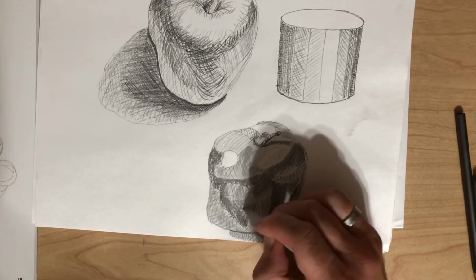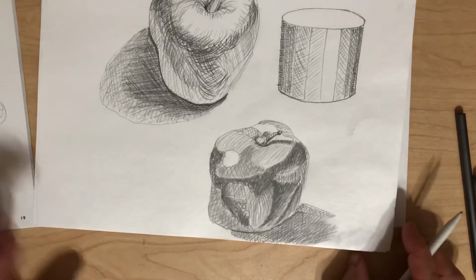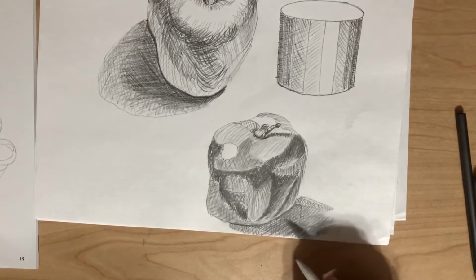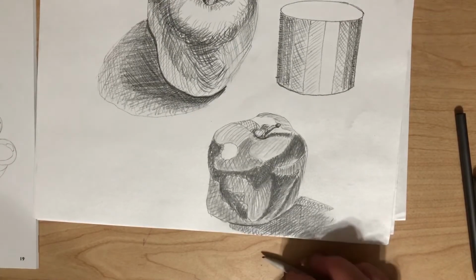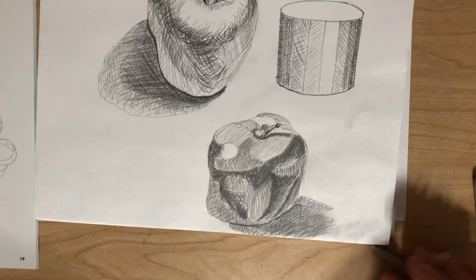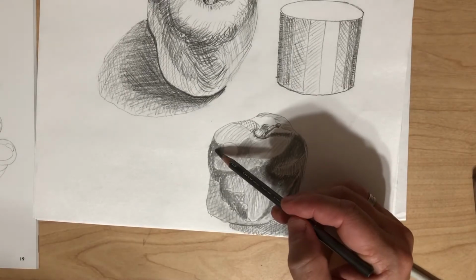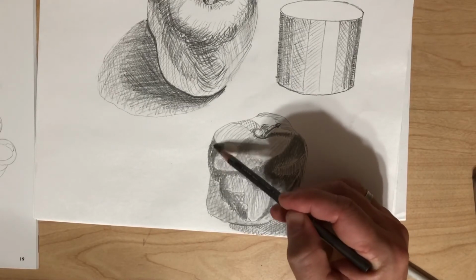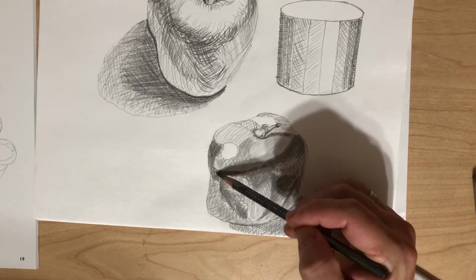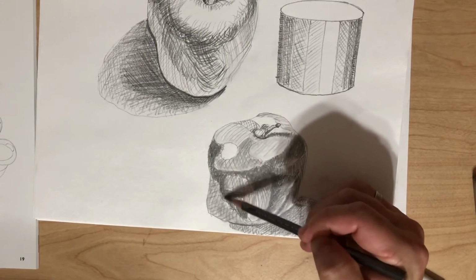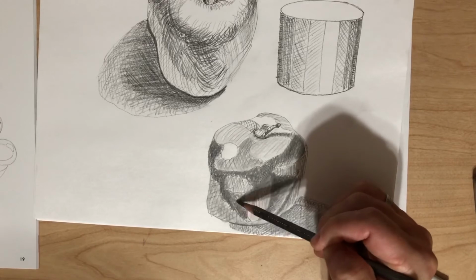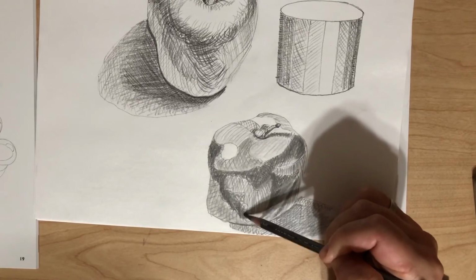All right, so I've kind of blended out a few places, and now I can blend a little bit more, or I can come back with graphite and darken some places. Like, I think I'll do that. Just put a little more lead in a few places, a little more graphite in a few places.